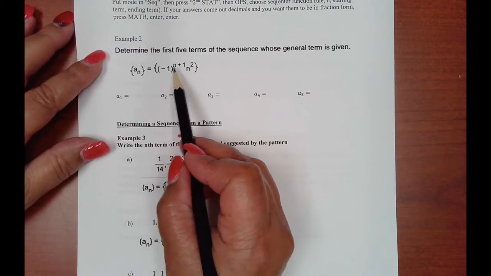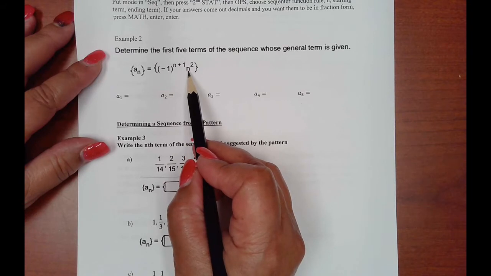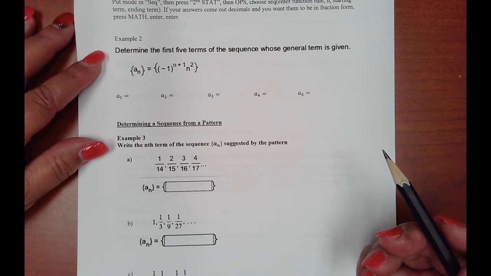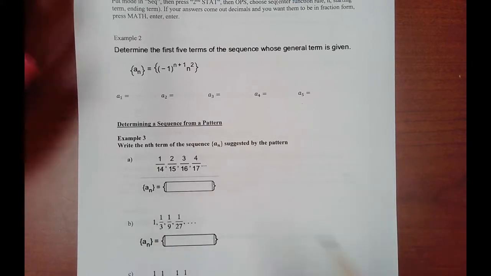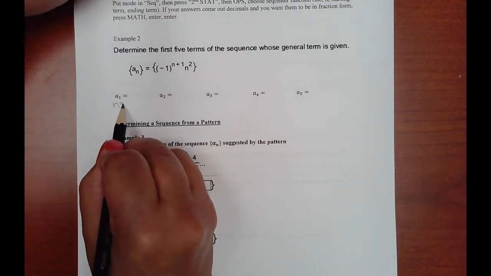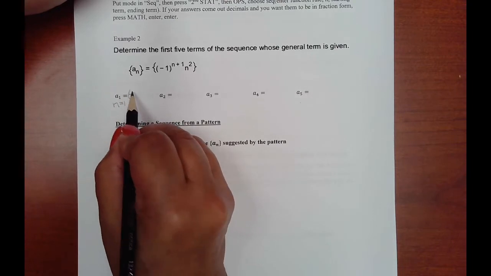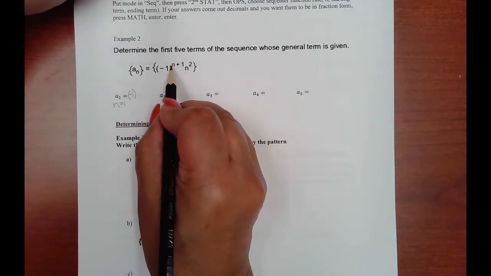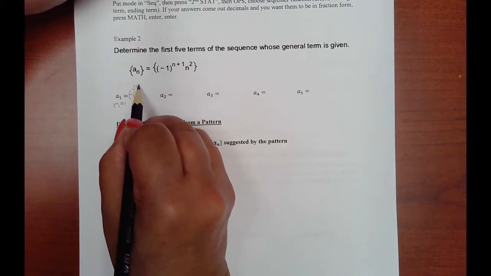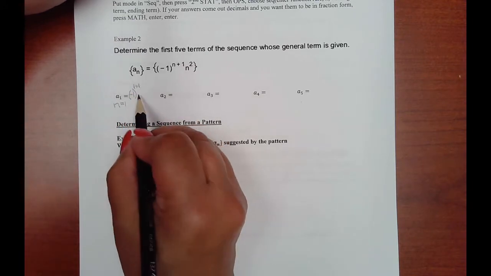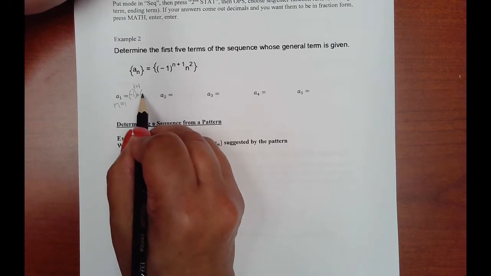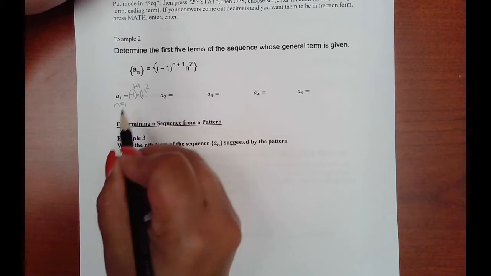So this says negative 1 raised to a power of n plus 1 times n squared. Again, I'm going to do the first three terms by hand, and then we'll go to the calculator to get a little practice doing that again, as we did in example 1. So this 1 means n is equal to 1. If you were doing this by hand, it would be negative 1 raised to a power of n plus 1. Well, my n value is 1. So that would be 1 plus 1. So negative 1 raised to a power of 2, and then we're multiplying by the n value squared.